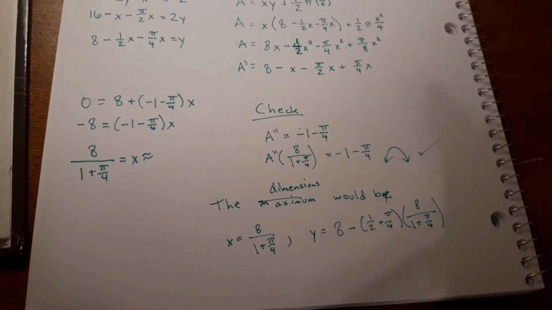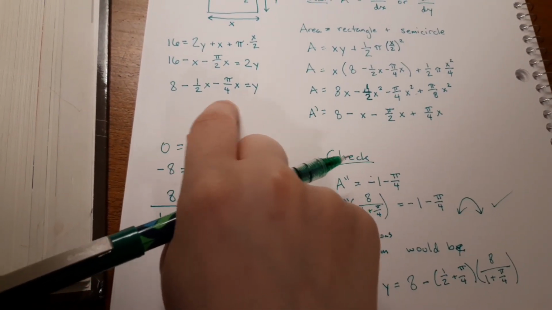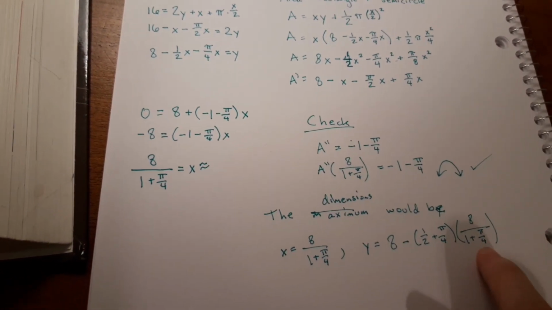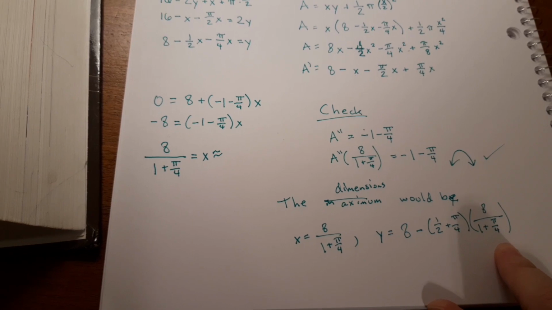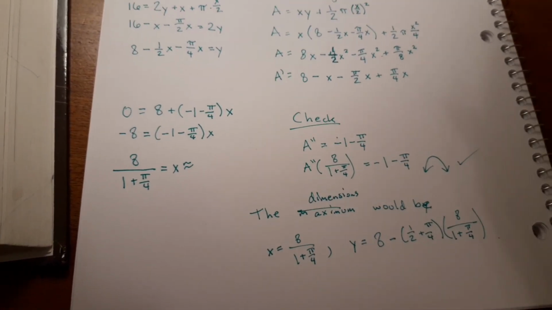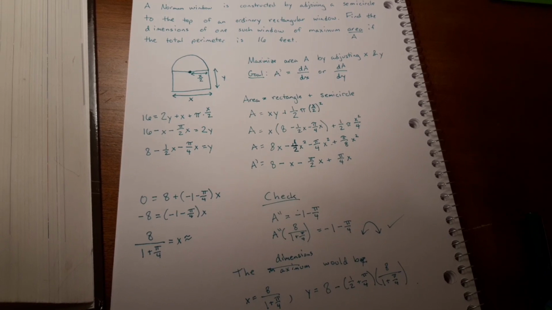So I'm just plugging, first off, I simplified this equation. I factored out an x, and then replaced the x with our actual value. So we just solve for y, and that would finish the problem. Okay, so this has been the entire problem. We first identified we needed to maximize the area.